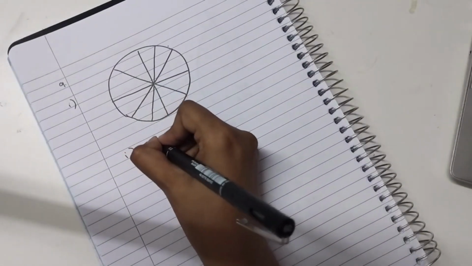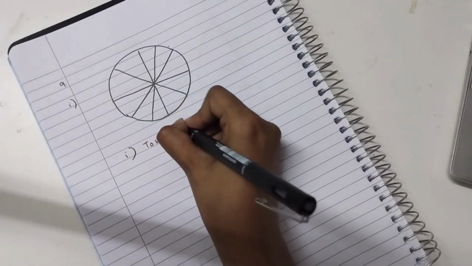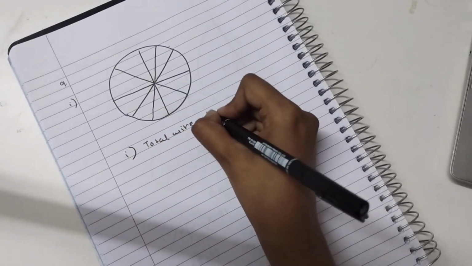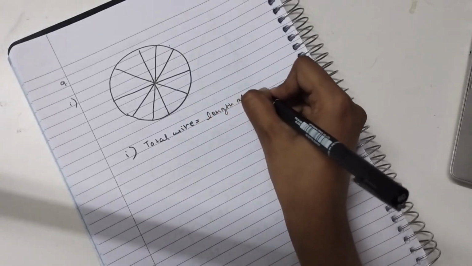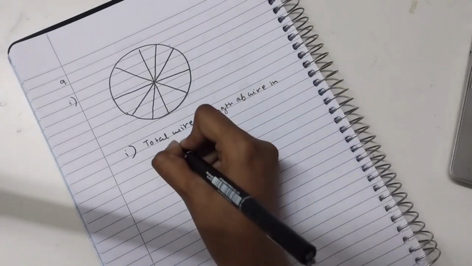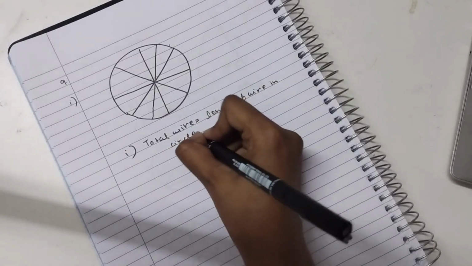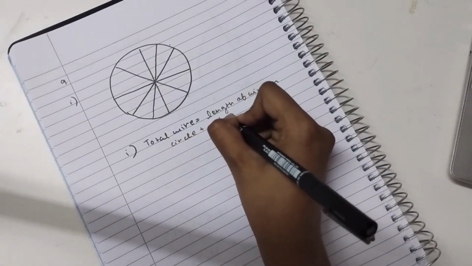So, first we need to find the length of the wire in the circle. Let's just write that down. Total wire used is equal to the length of the wire in the circle plus the wire used in the 5 diameters.